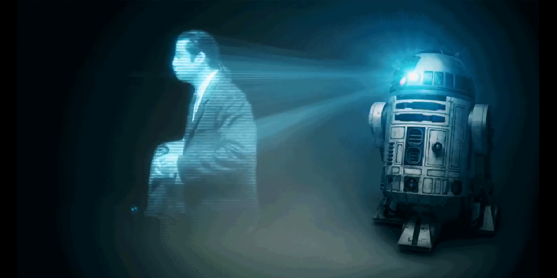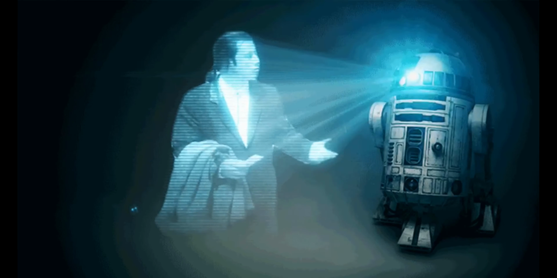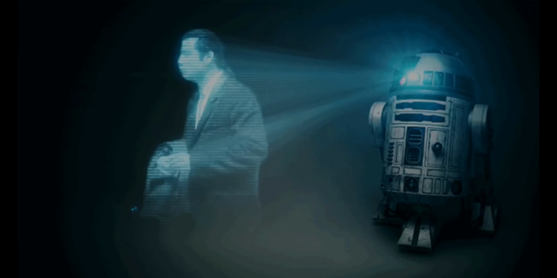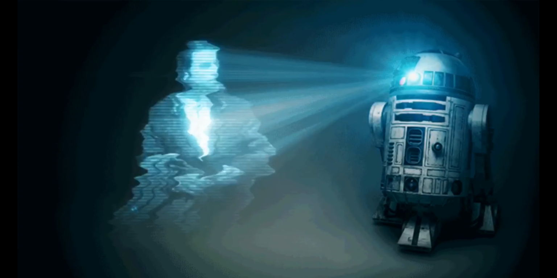We all have seen holograms in movies, but have you ever wondered how they are produced and can they even be produced in the first place?